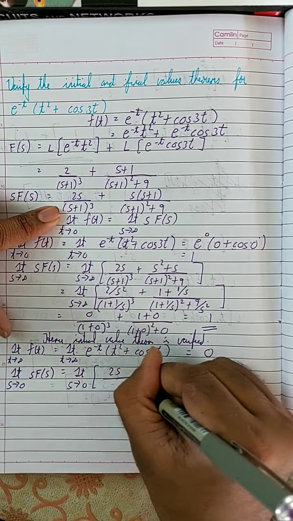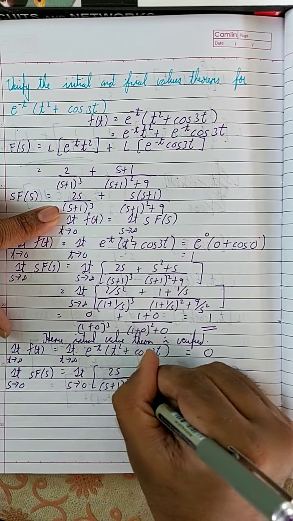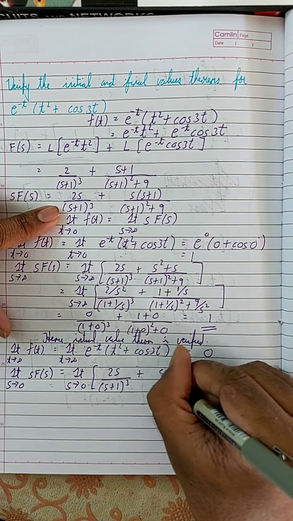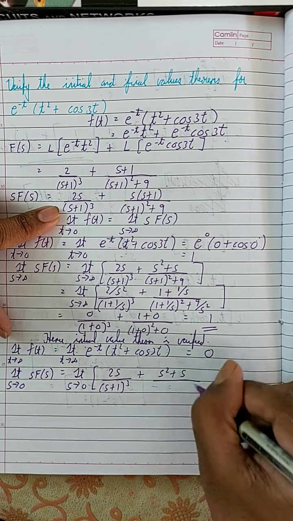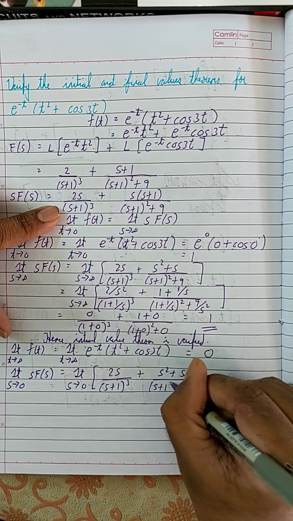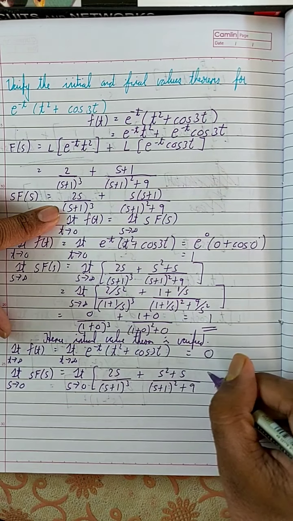It is 2s by (s+1) the whole cube plus s square plus s by (s+1) the whole square plus 9.